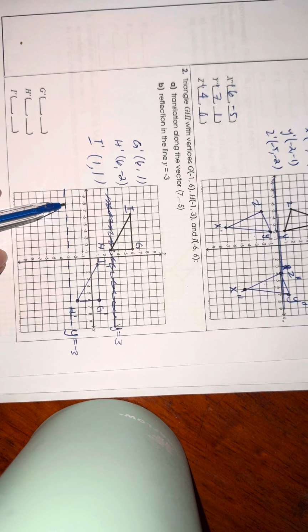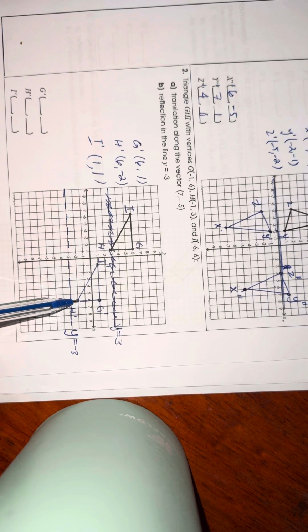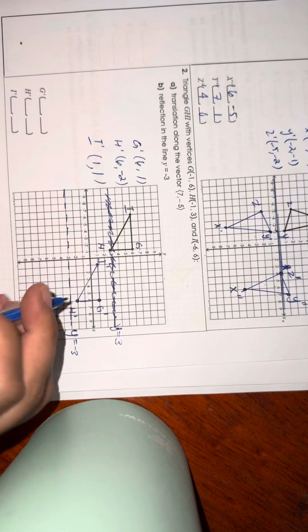And that's because the y coordinate is -3. This point is -8, comma, -3. Here's -5, -3. 0, -3. 2, -3. So the y coordinate stays -3. So it's just going to go from the top to the bottom. So now we count to the line of reflection. H is 1 from the line, so it's going to be 1 underneath.